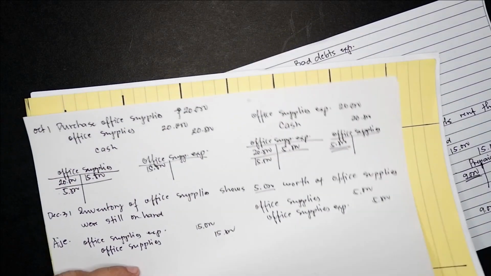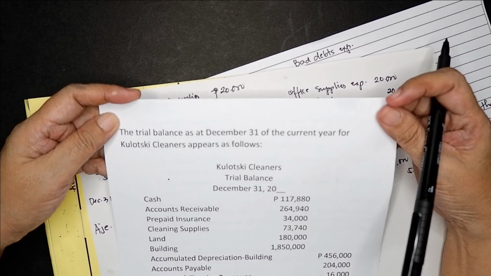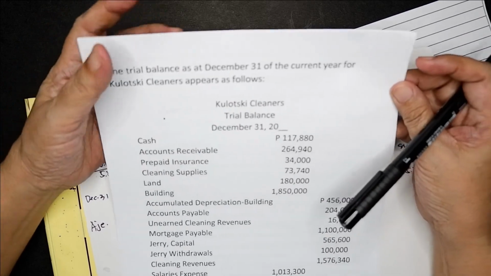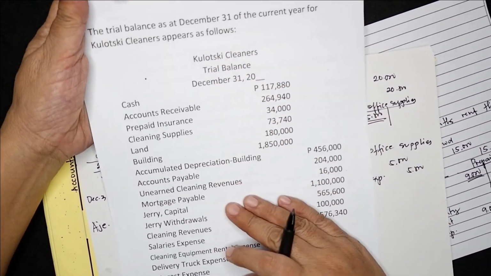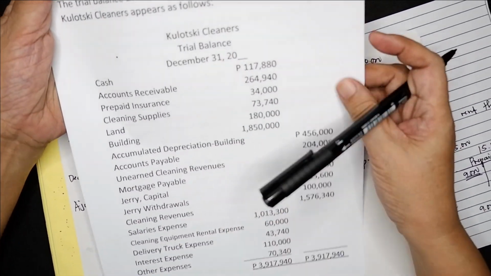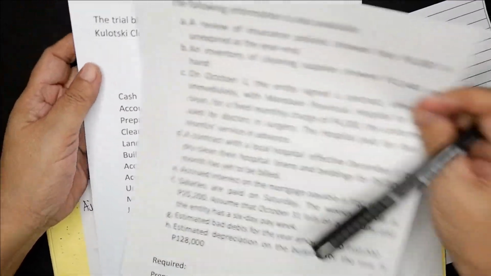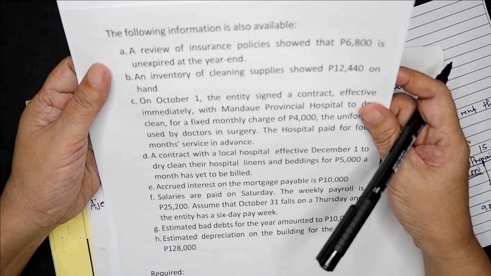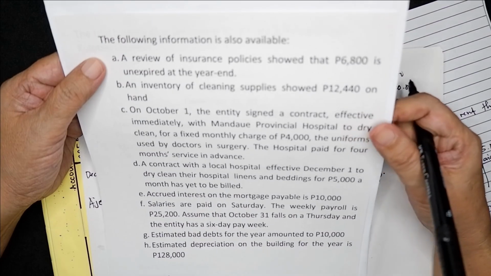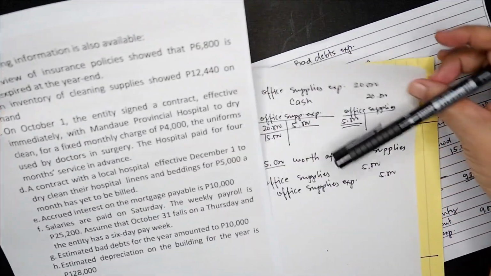Okay, let us have some example here. The trial balance as at December 31 of the current year for Kolutsky Cleaners appears as follows. So we were given the trial balance. This is where we stopped last time, the last step that we have taken up. And we have our additional information. The following information is also available. Letter A: a review of insurance policy showed that 6,800 is unexpired at year end.